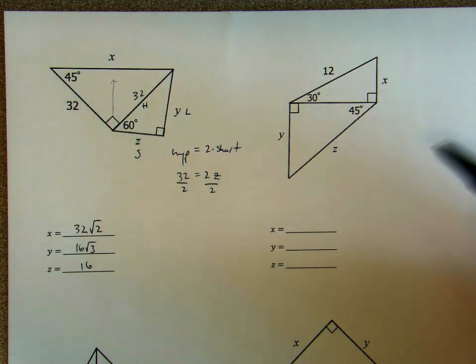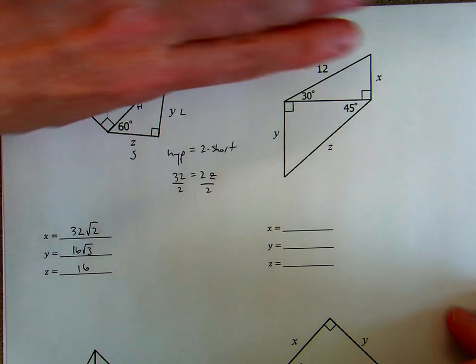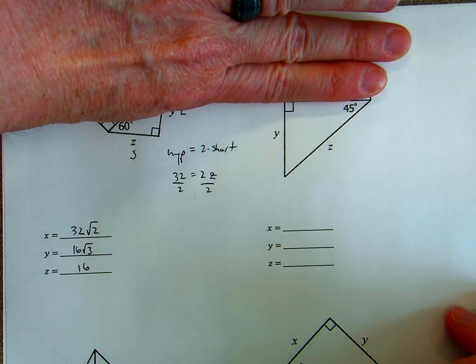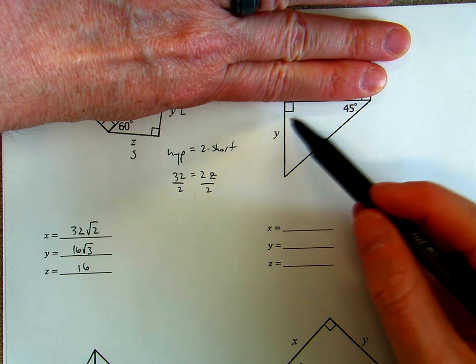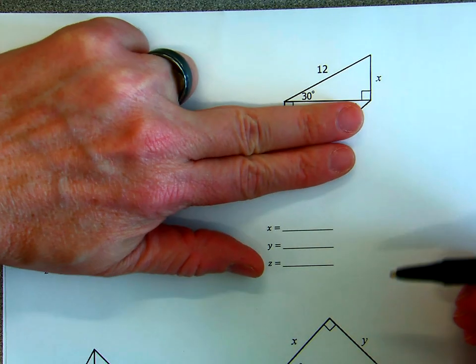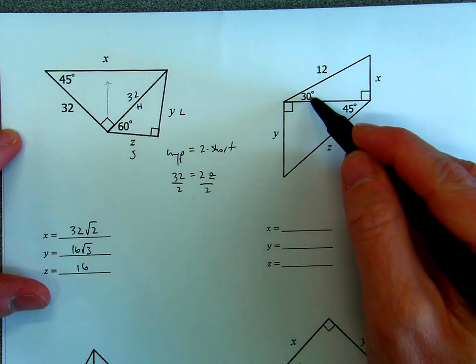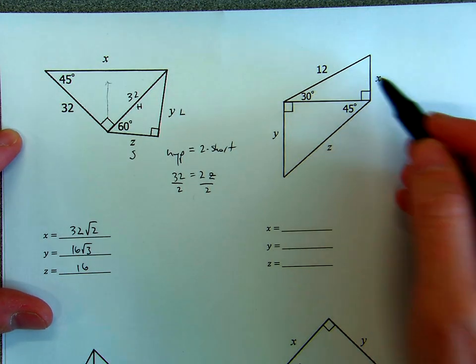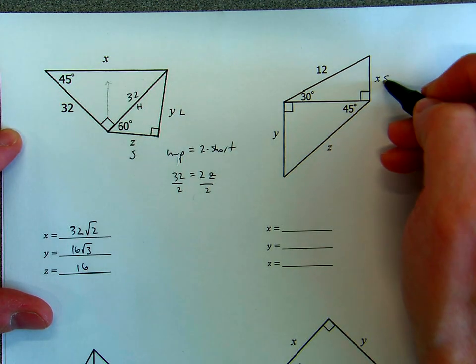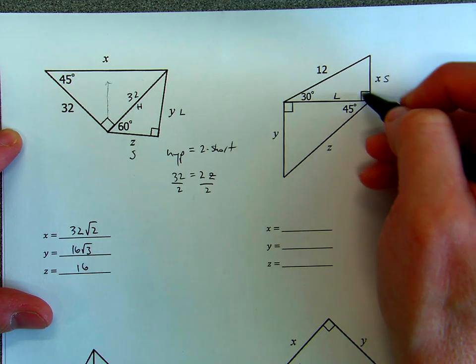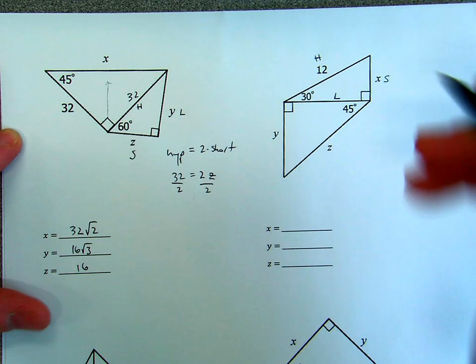Okay, so again here, even if I picked a triangle, I don't have much going on here, but in this triangle I do. I do have a side length. I can use that. So since this is 30, the side across is my short side. That means this guy's the long side, and this guy is the hypotenuse.